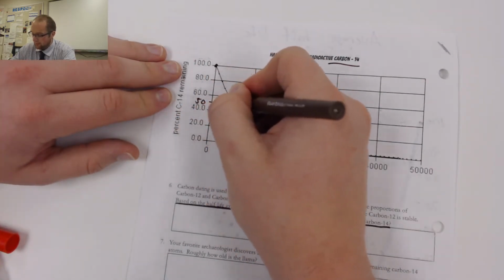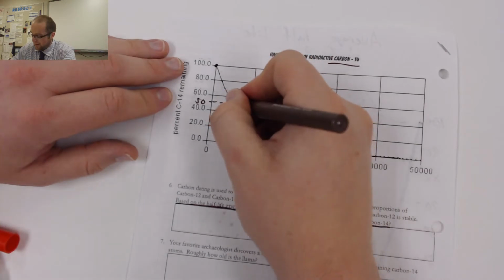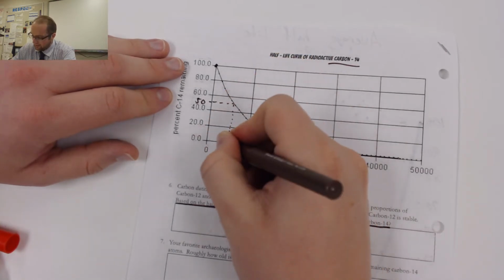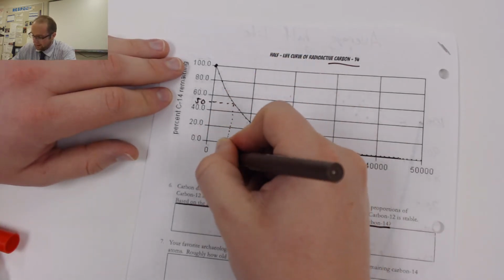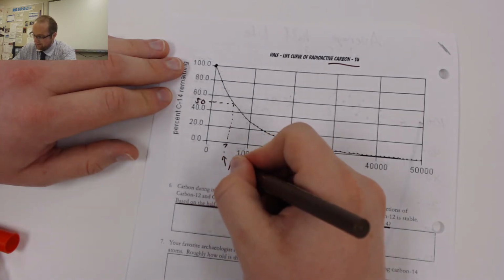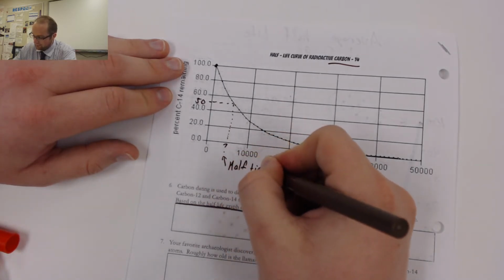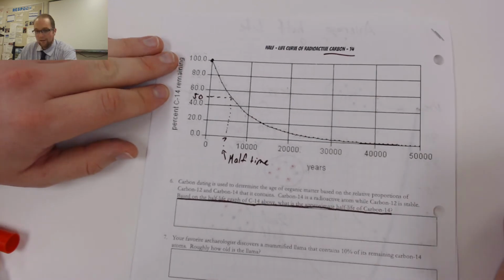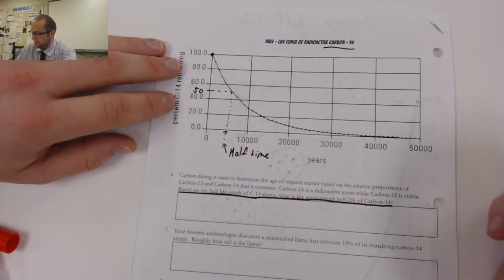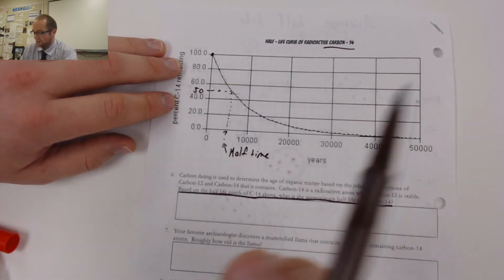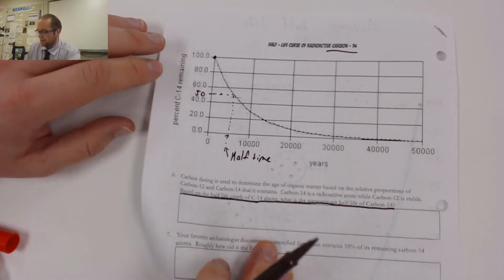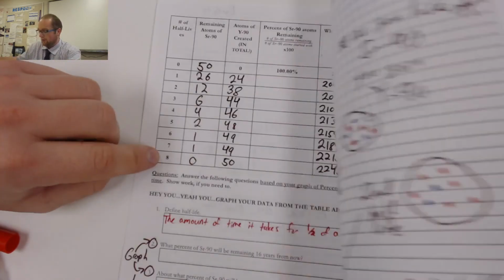And I can figure out what time I would expect that to be. That is your half-life time. Okay? I'll let you make the estimate there, but go with what you think makes the most sense for that first half-life. So make sure you're taking some time on this. Use your graph to help you, and you will do awesome.